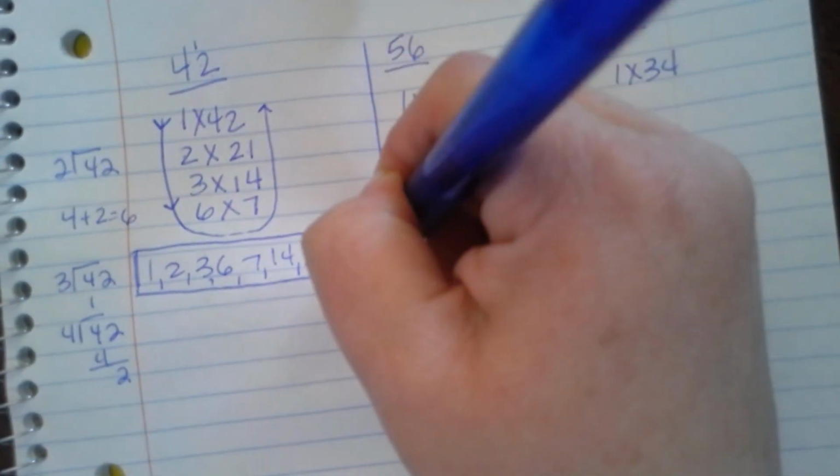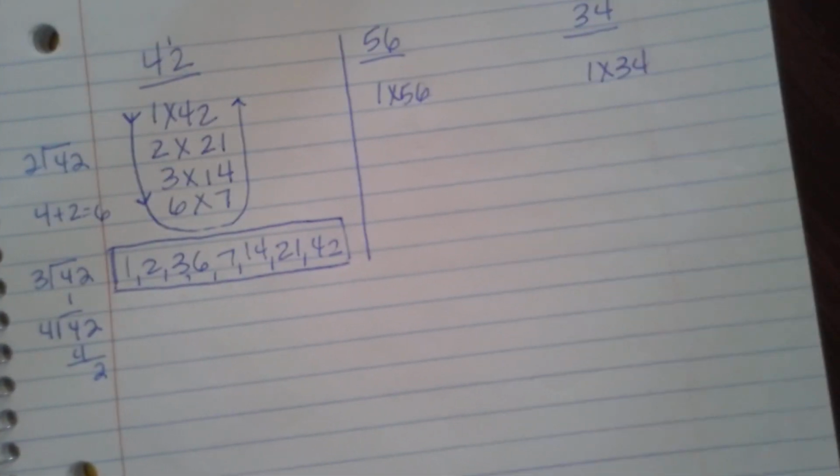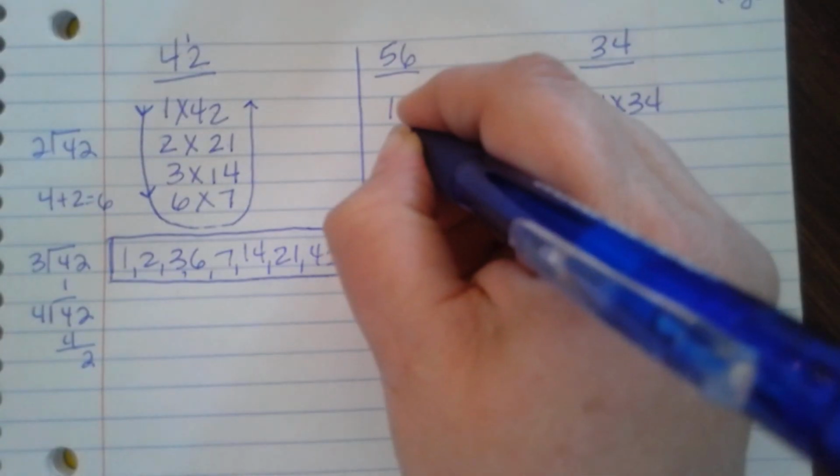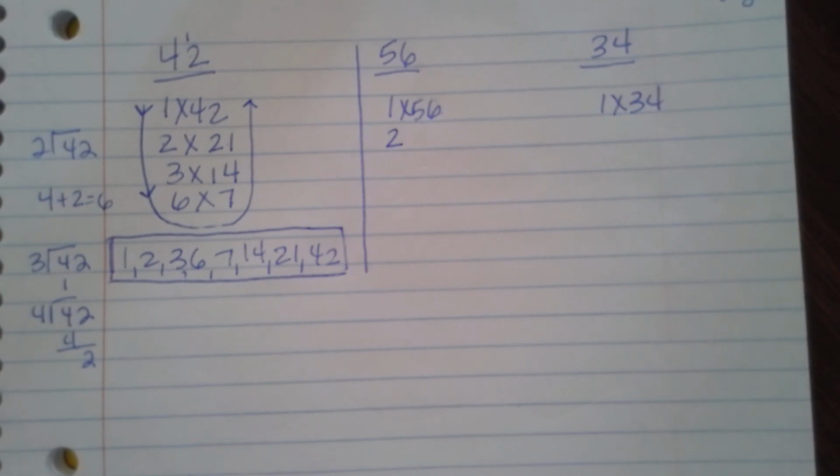Let me just draw a line so that I don't get separated here. All right. Did anybody get done with 56? Okay, Alice Ann. Anybody else? Titus, how far did you get on 56? You didn't get any at all? Can 2 go into 56? Yes, it can because it's even. Can 3 go into 56? No, it cannot. What about 4? Yes.